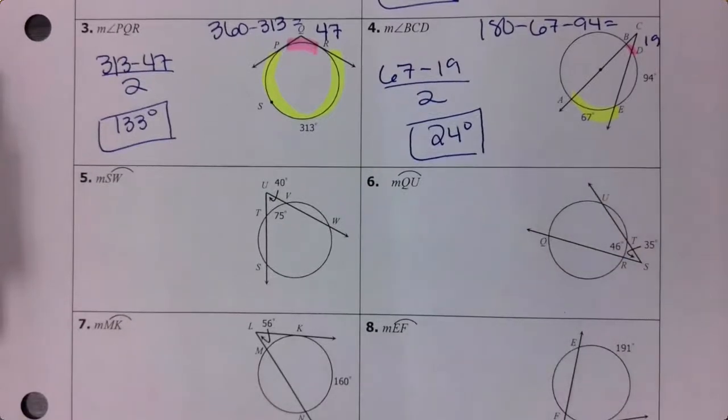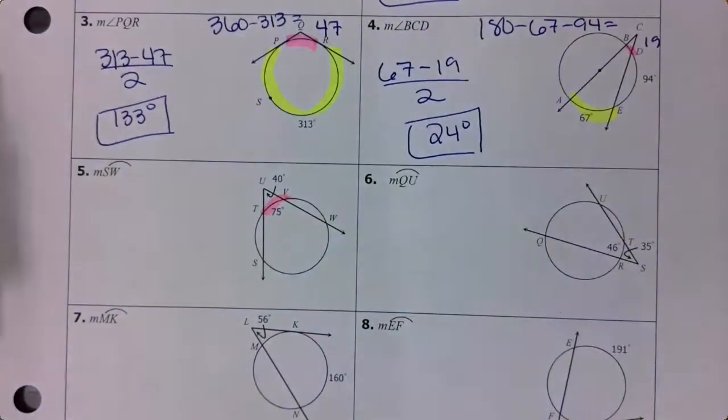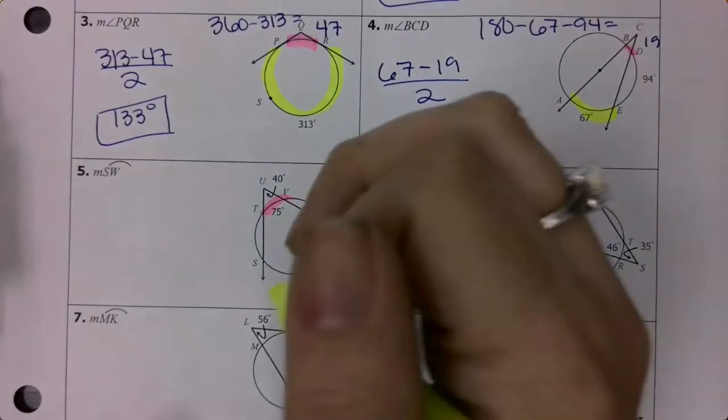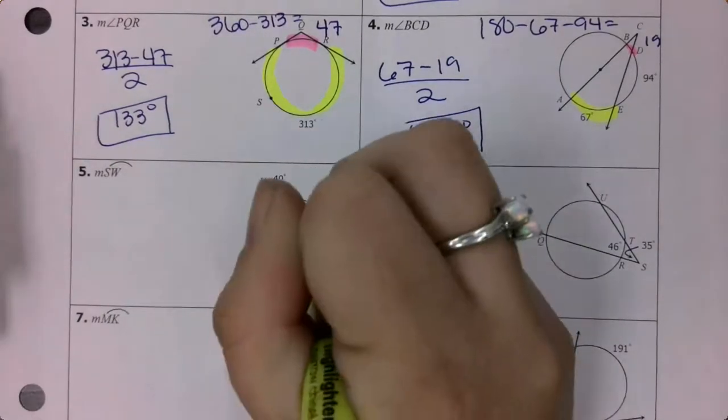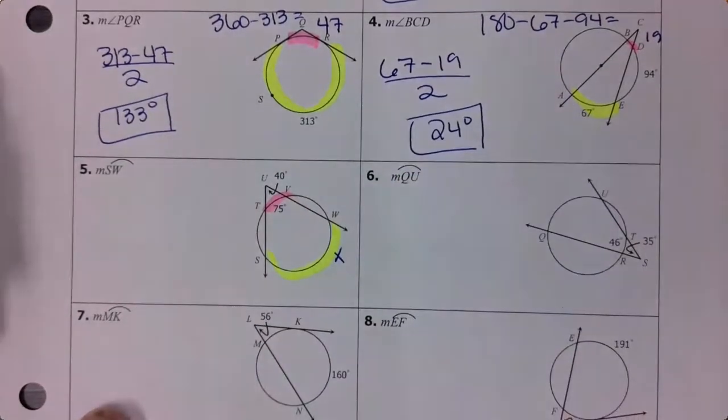Okay, so on this one, I actually know the angle measure. I need to find the missing arc value. So I know this is 75. I'm going to be solving for this. So I can set up an equation. I'm going to make this x because I don't know it.